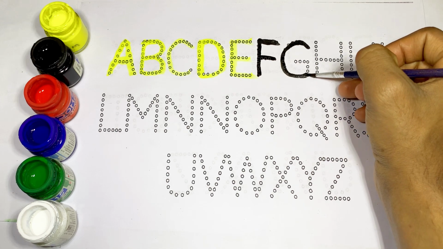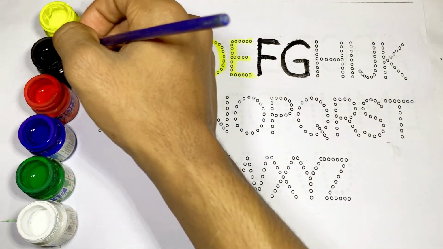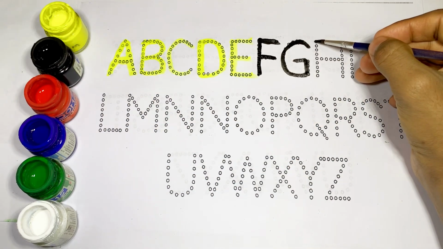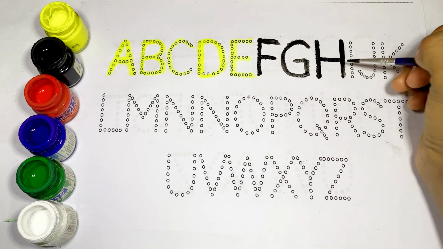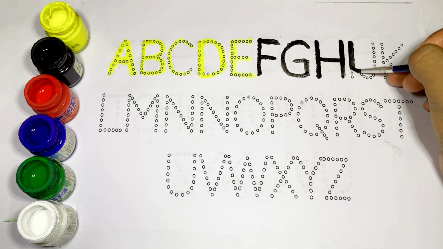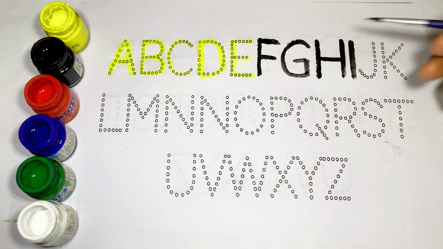G for God, G for glass. Kids again use black color and draw H. H for hand, H for helicopter, I for ice, I for ice cream.